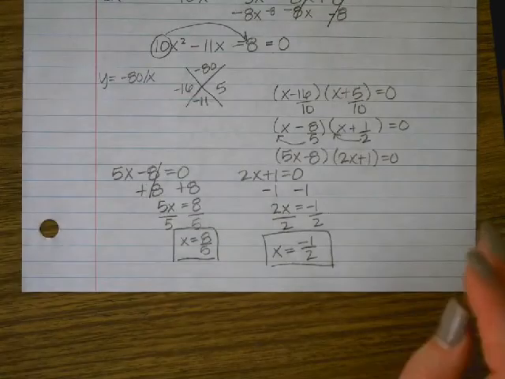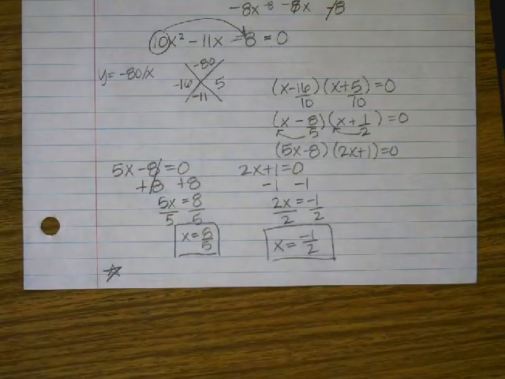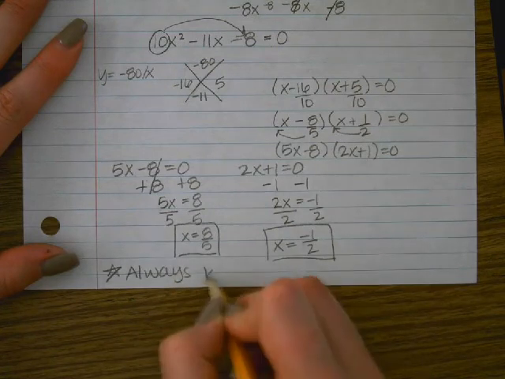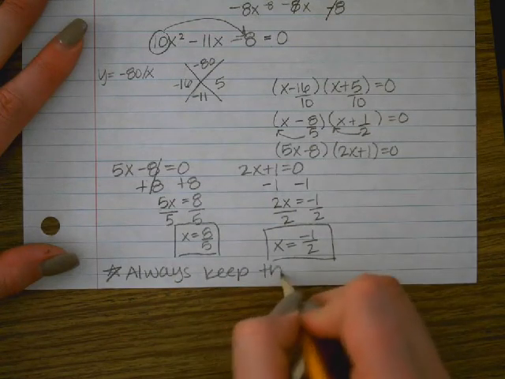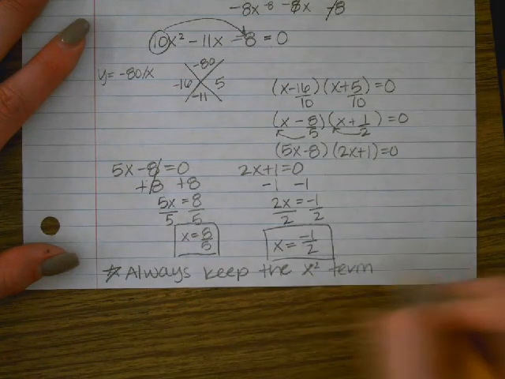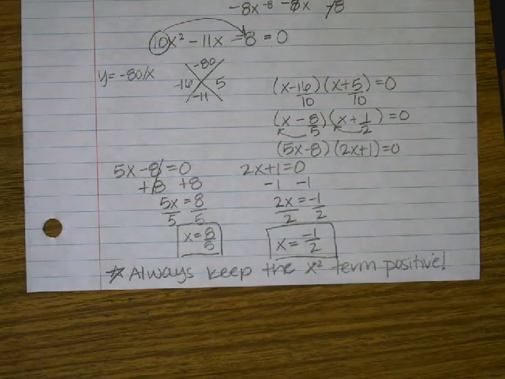Now, before you put your notes away, we're going to add one thing to the bottom of the page. So put a star, we're going to highlight it, we're going to write it in bold, we're going to write it in capitals. What I want you to write is always keep the x squared term positive. The world won't explode if you don't. It's not like that level of concern, but it will make your life easier. All right? So keep the x squared term positive.